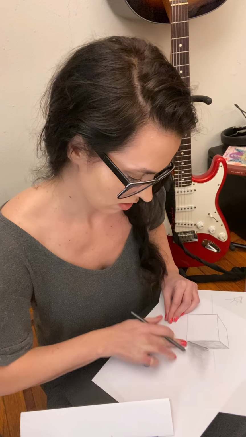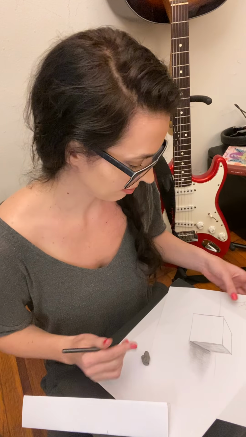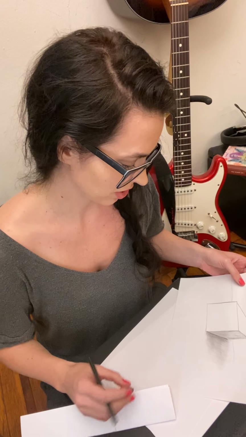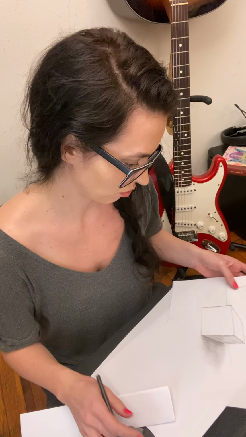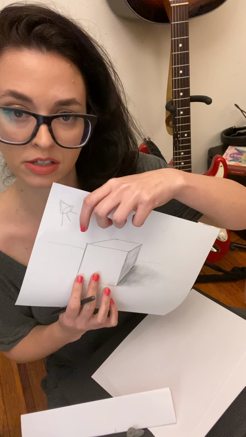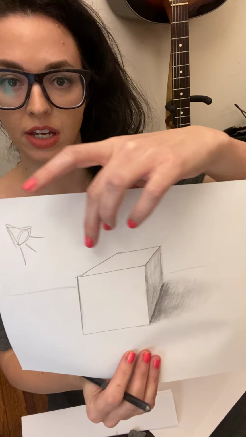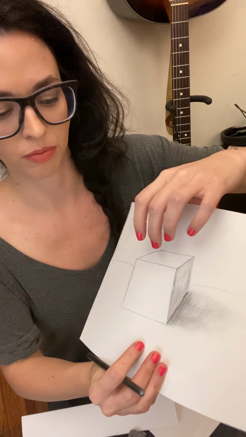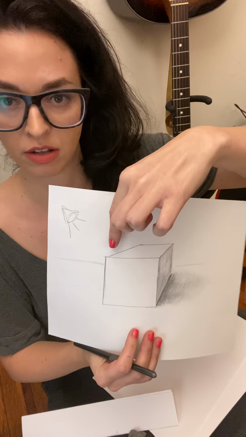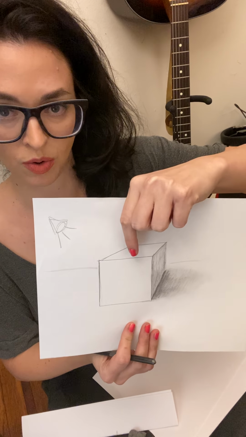Okay. And then the most interesting plane to draw is going to be this front plane, because I'm imagining that this light source is hitting most bright on the plane that we cannot see, and also on the top.